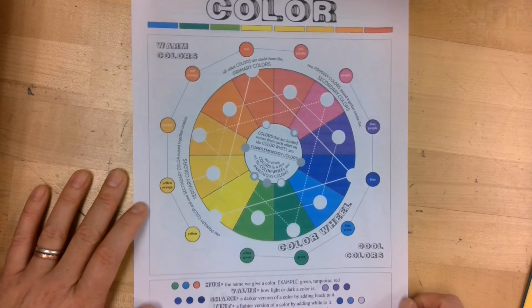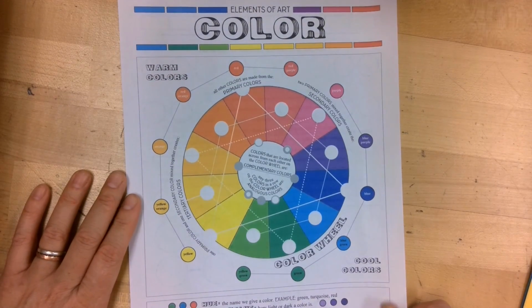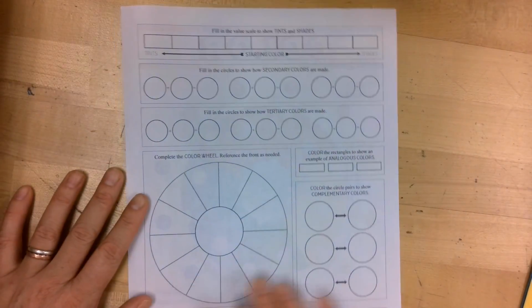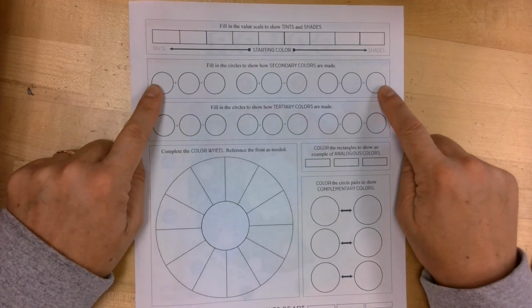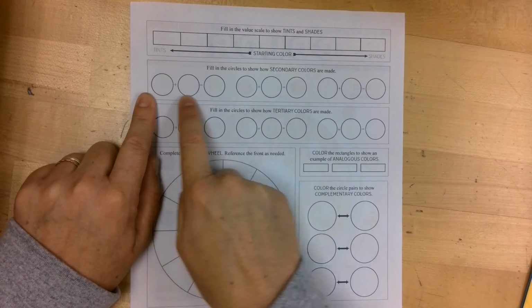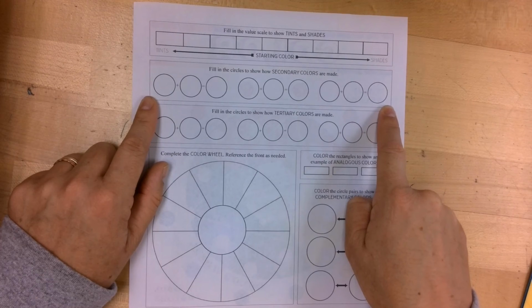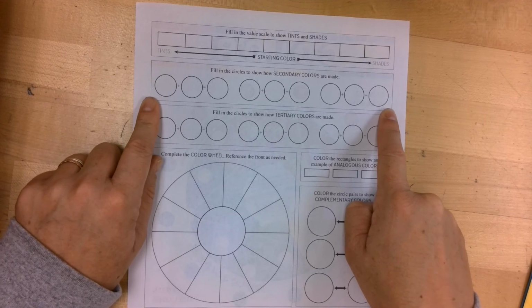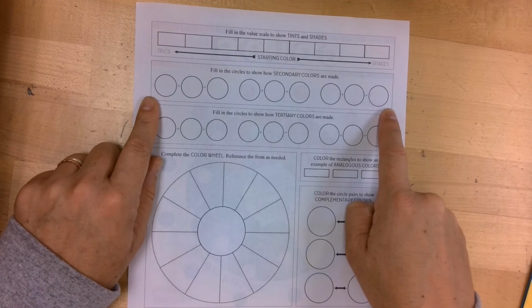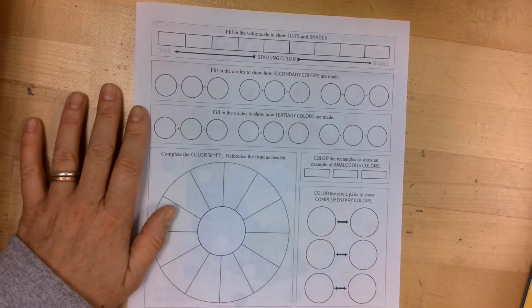We will talk more about other color terms throughout the quarter. For now, we're going to flip it over and look at the other side. We are going to definitely fill in this row here. Fill in the circles to show how secondary colors are made. You don't need to mix, fill them in with the crayons that you have.